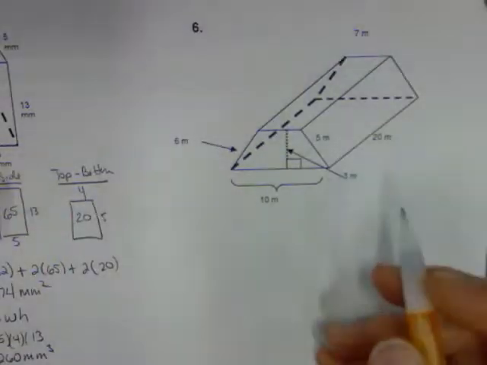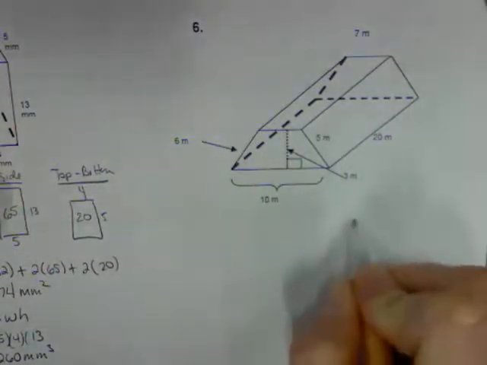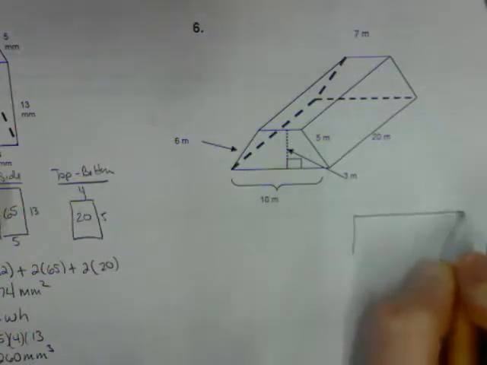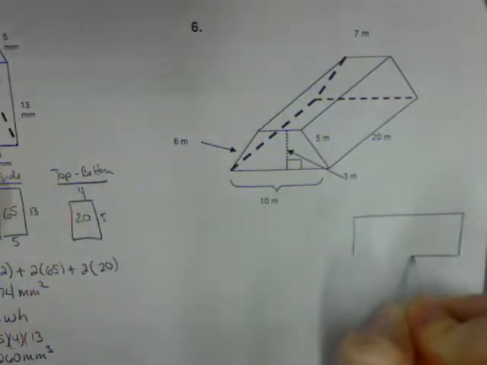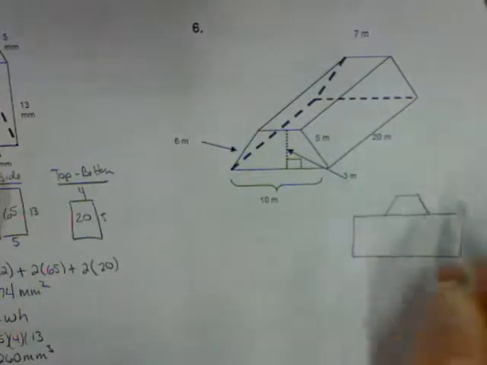Okay, this shape is an isosceles trapezoid. I'm sorry, a trapezoidal prism. So to draw the net for this shape, I'm going to need a big, long lateral area and a trapezoid drawn on either end.